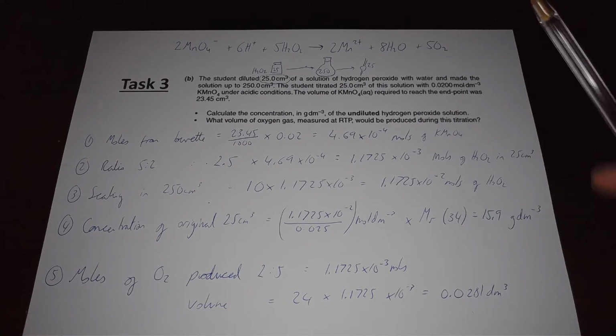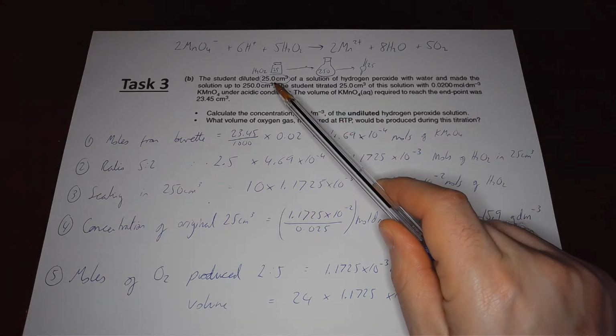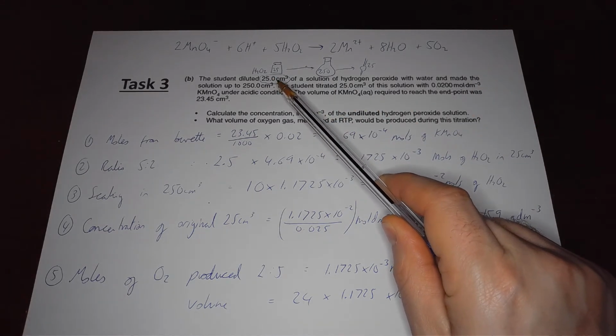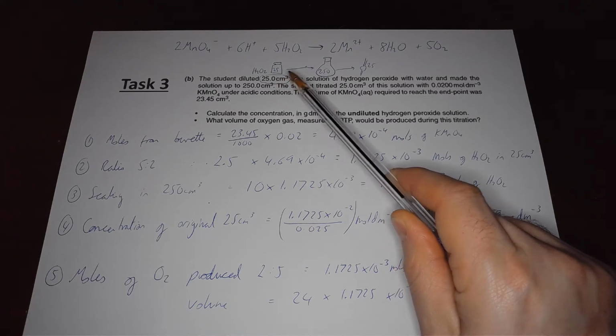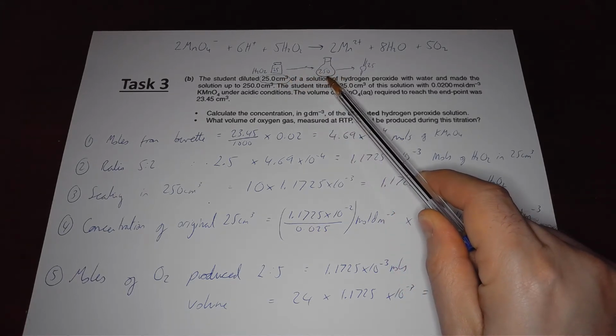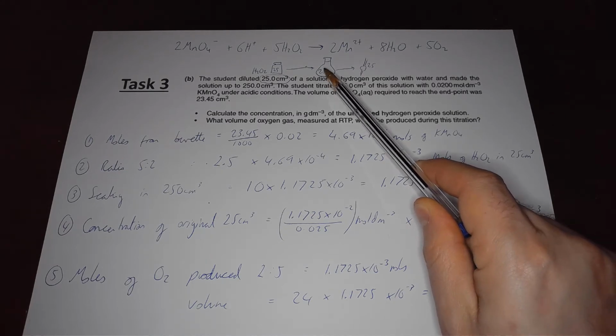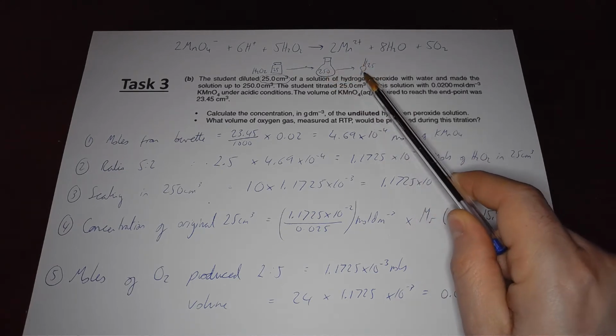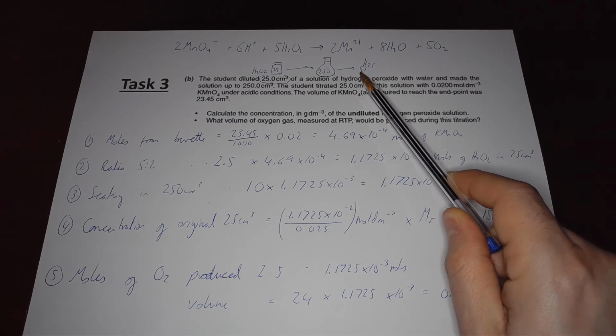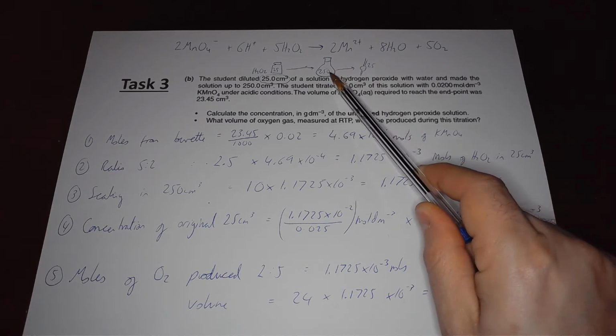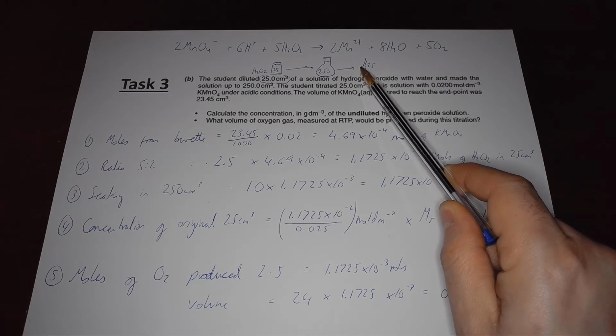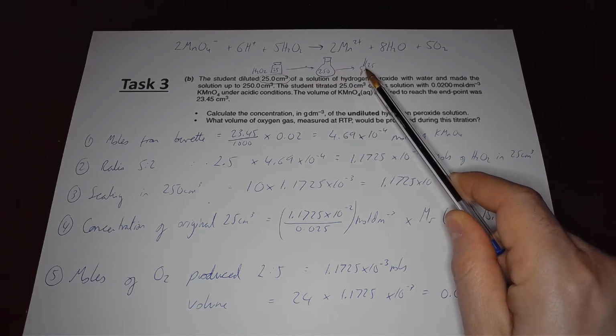So in this one then, what we have here is a sample of hydrogen peroxide, 25 centimeters cubed. So it's a concentrated sample, and it has been diluted into a 250 centimeter cubed volumetric flask, the difference being made up of water. And then each time I do a titration, confusingly, they take a 25 sample from the diluted one. Okay, so it's 25s to make it a bit confusing.